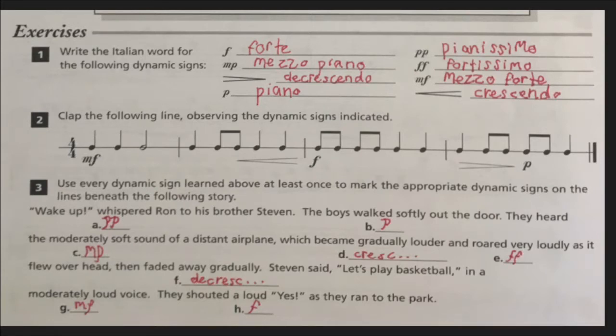I'll read number 3 out loud while you check your dynamics. Use every dynamic sign learned above at least once to mark the appropriate dynamic signs on the lines beneath the story. "Wake up," whispered Ron to his brother Stephen. The boys walked softly out the door.